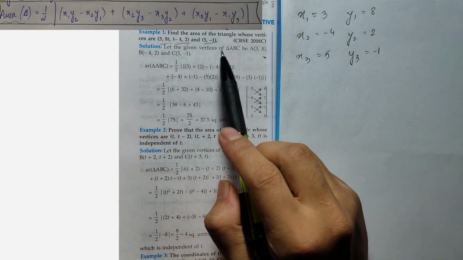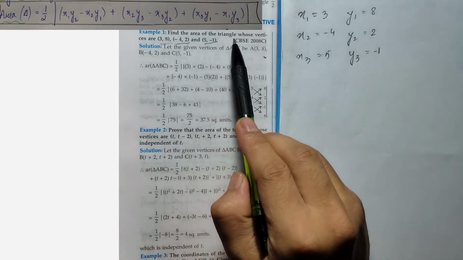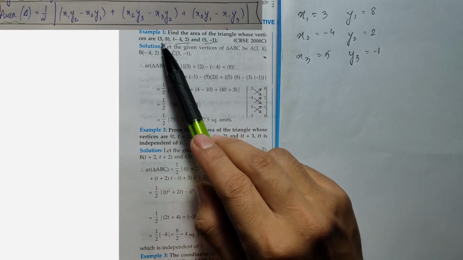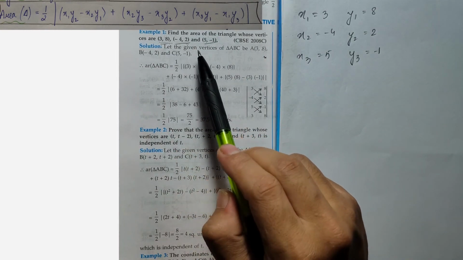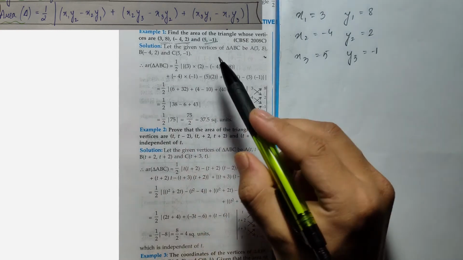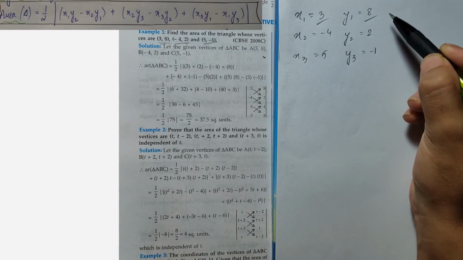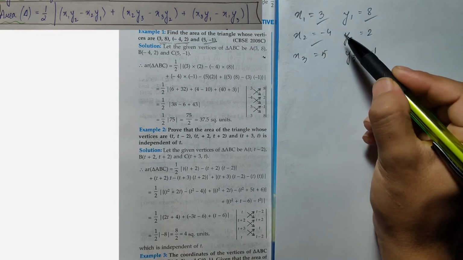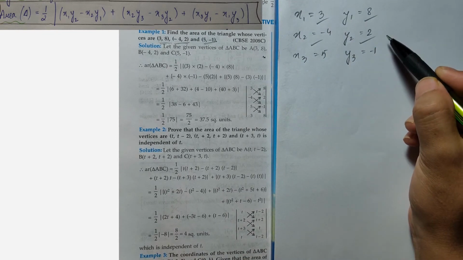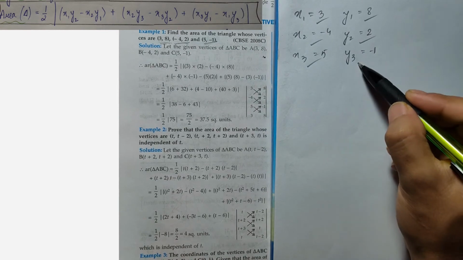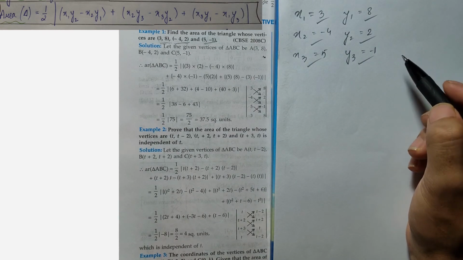Let us look at now sample questions. Find the area of the triangle whose vertices are (3, 8), (-4, 2), and (5, -1). From here, we can derive that x1 is equal to 3, y1 is equal to 8, x2 equals -4, y2 equals 2, x3 equals 5, and y3 equals -1.